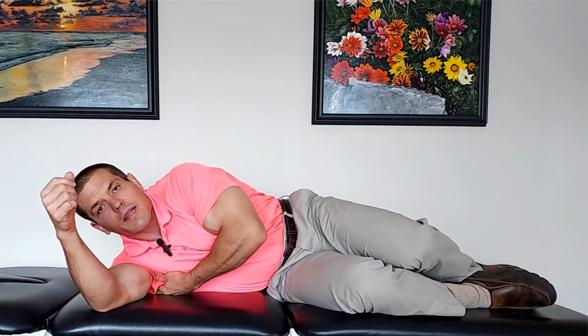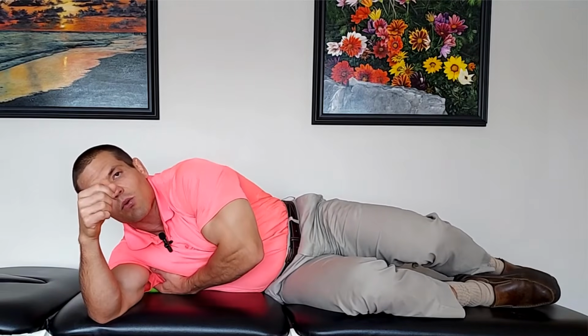So you'll kind of find the outside part of the shoulder blade. Again, this should be a little bit tender or a little bit sore if you get it in the right spot. And then once you find that tender or sore spot, just lay there for about 1.5 to 2 minutes.